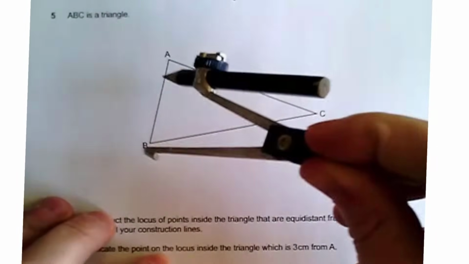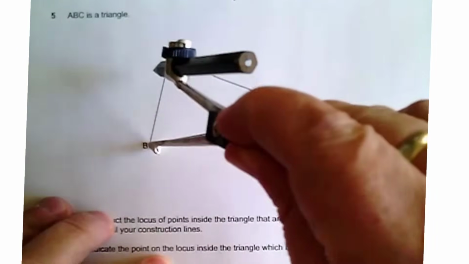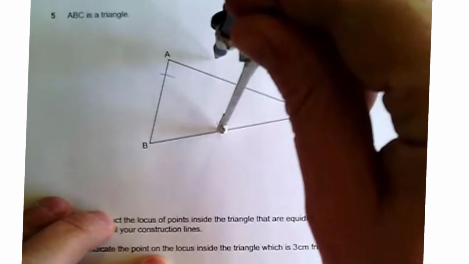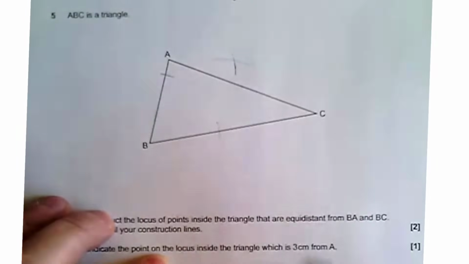Okay, so what we're going to do is put the point at B, that's where the angle is that I want to bisect, and draw an arc that cuts both arms, so cuts there and cuts down here. Then move the compass to the points where I just did the cuts and draw 2 arcs. Like that. It should form a little cross.